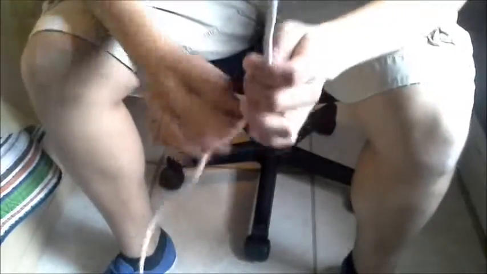Now that you have it inside, you use your crimper. Basically, just put the cable inside and just crimp.